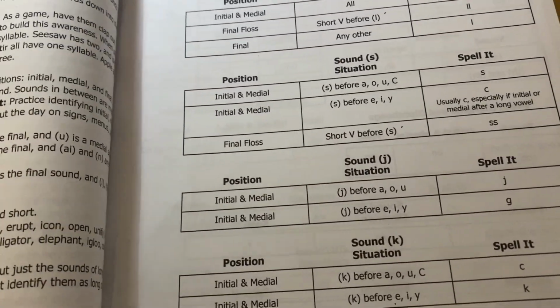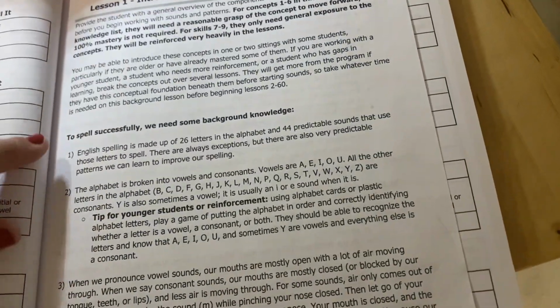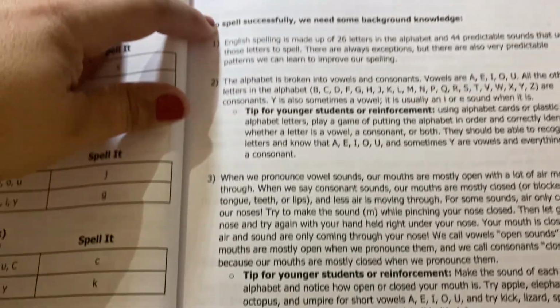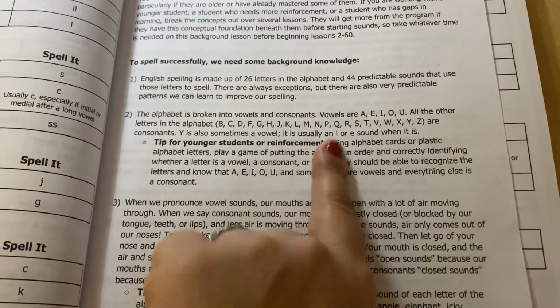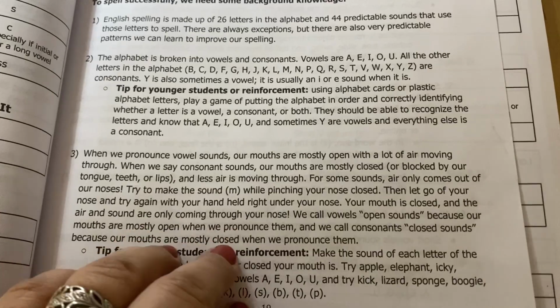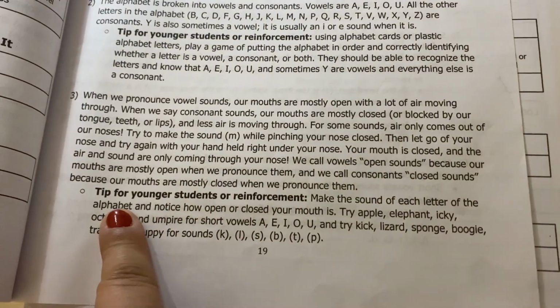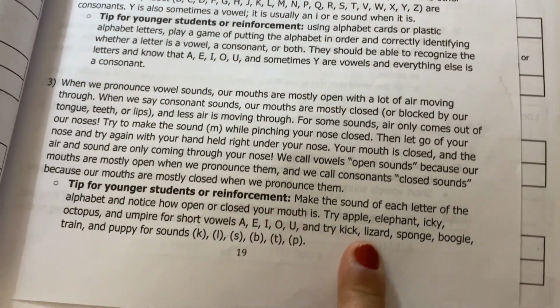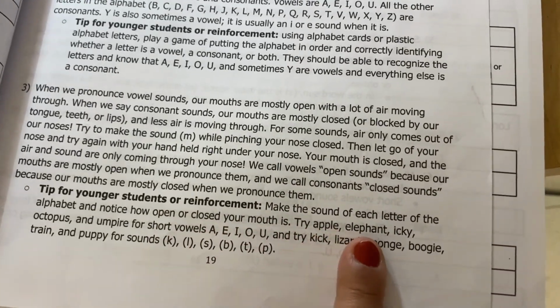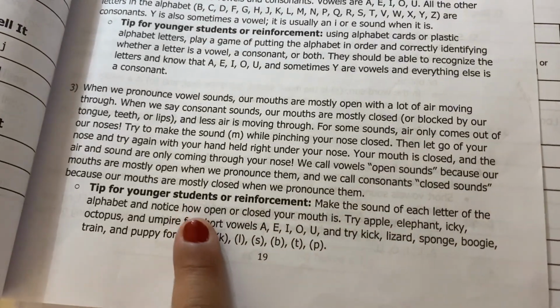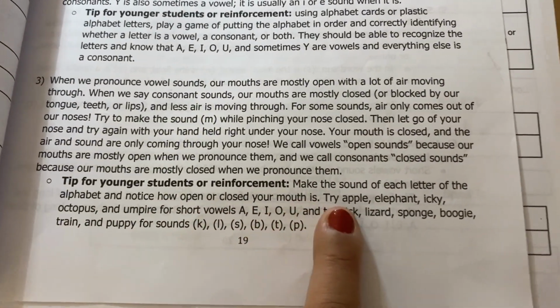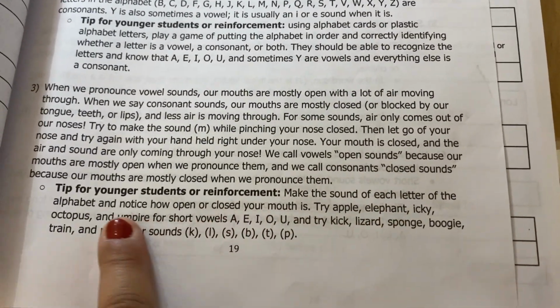Today we just went over the first 3. We went over the background knowledge, talked a little about the reinforcement with the vowels and consonants, and then the open and closed. It says tip for younger students or reinforcement, and this is what I took. It said make the sound of each letter of the alphabet and notice how open or closed your mouth is. And then they did these.